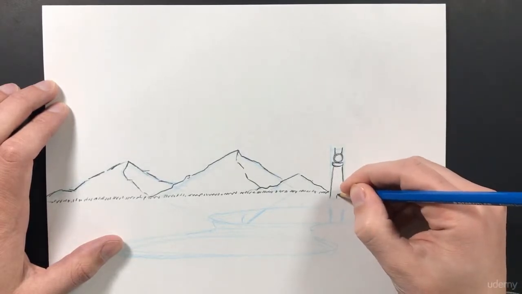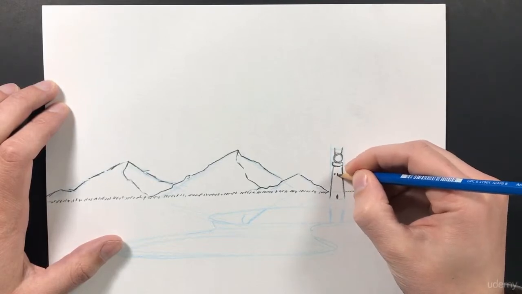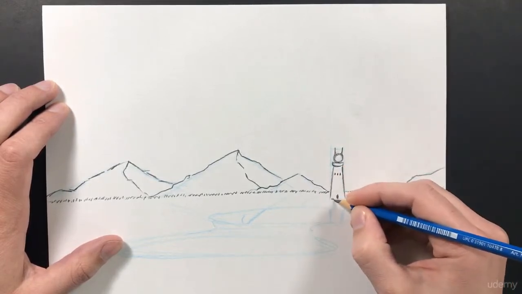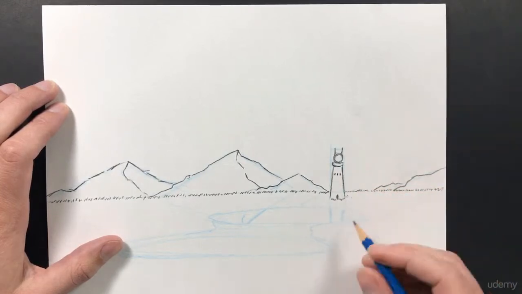Then I'll add a tiny little door down here at the bottom, and then I'll add some windows at the top. As you can see, they're just extremely simple shapes. We don't have to get too detailed with it to get the idea across.